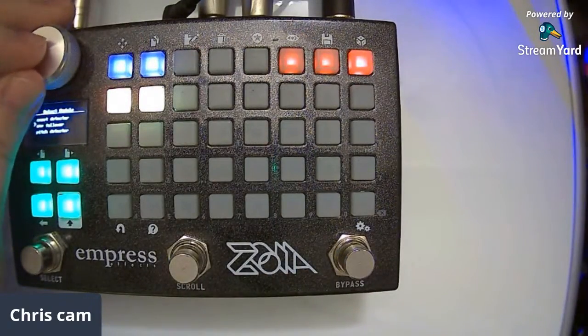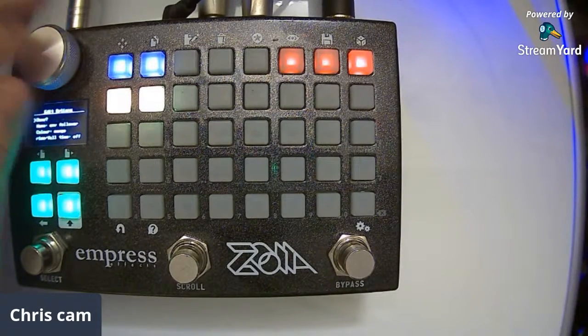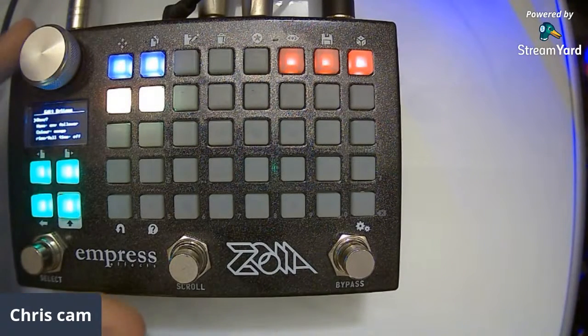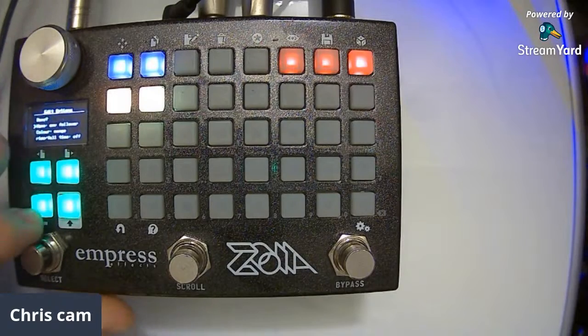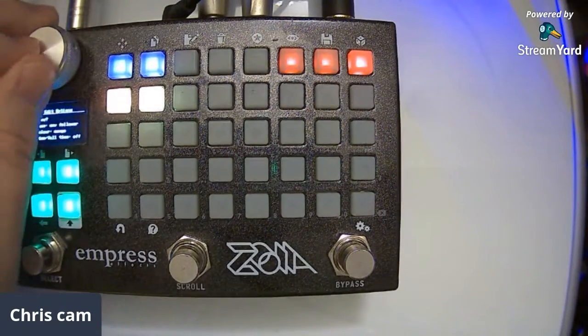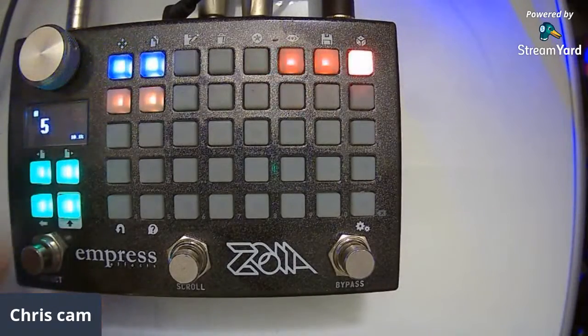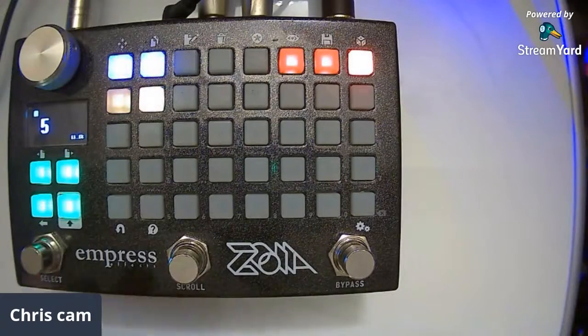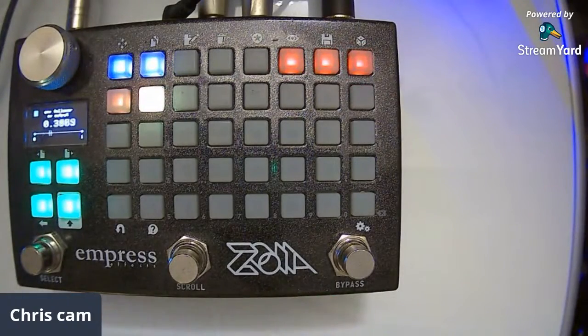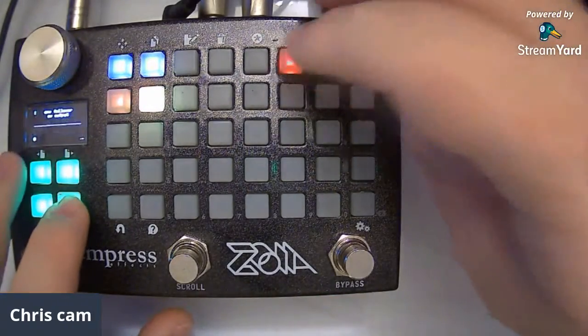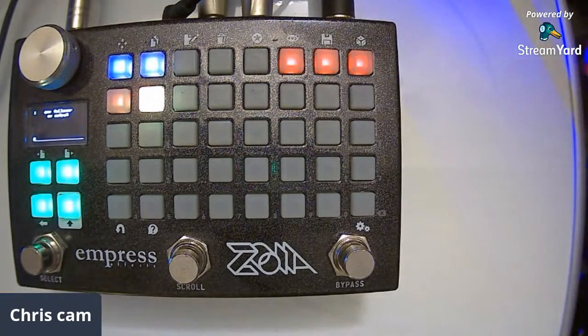The next one is the envelope follower. And I'm going to leave these options alone for a second. We're just going to look at what it is first. So what the envelope follower does is turn the amplitude of what is coming in at the input into a signal. And I pointed out that I don't have a really high volume on this loop.